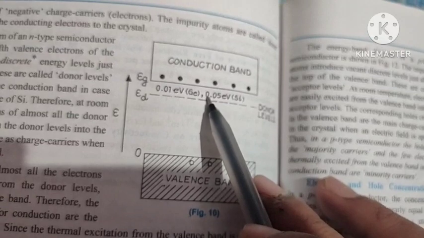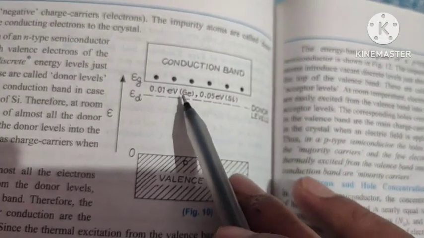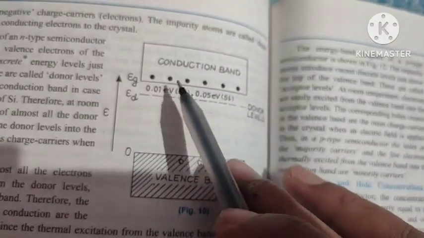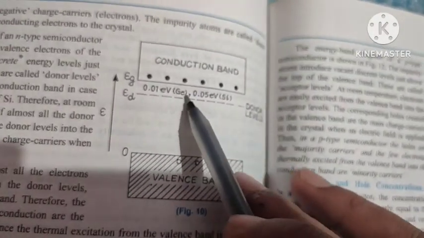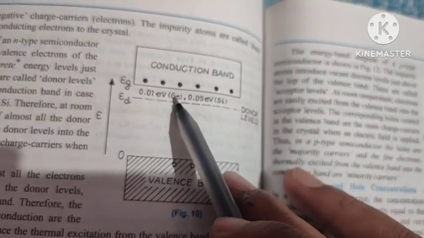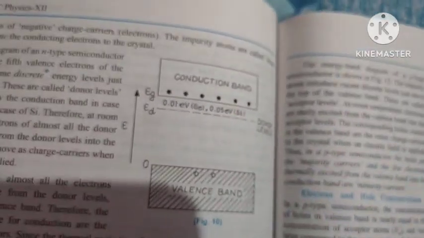An electron from this energy level can easily go to the conduction band. Once the electron goes to the conduction band, the donor atoms become positively charged donor ions, arsenic plus or phosphorus plus. That's what is shown in the figure.